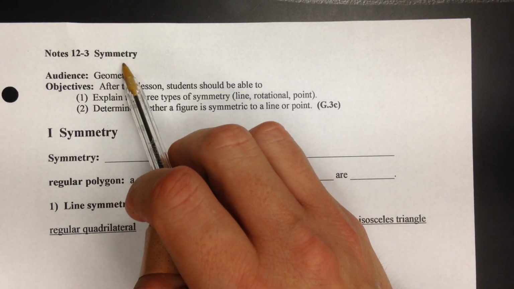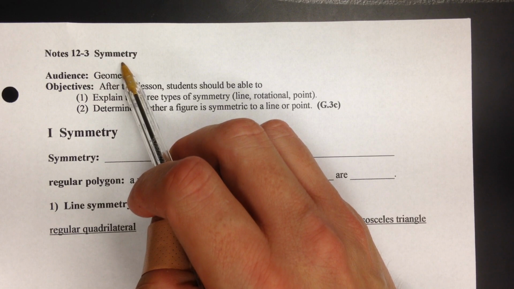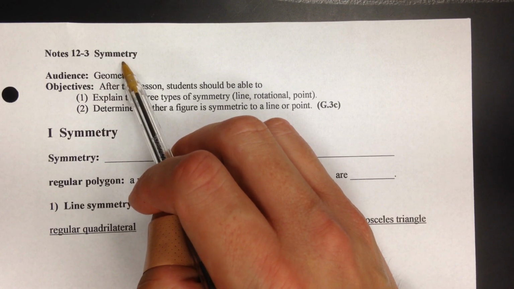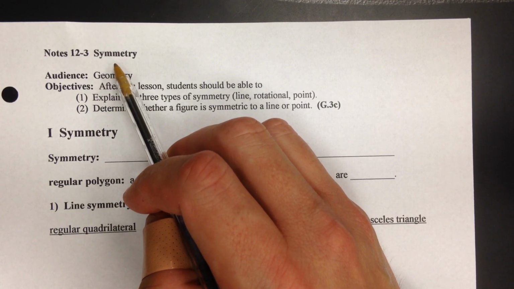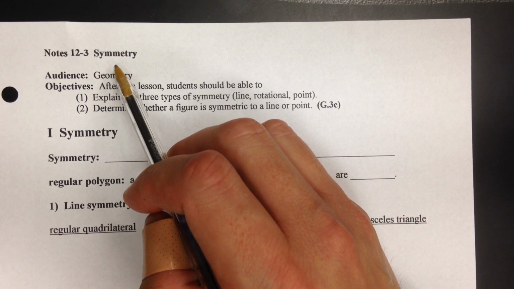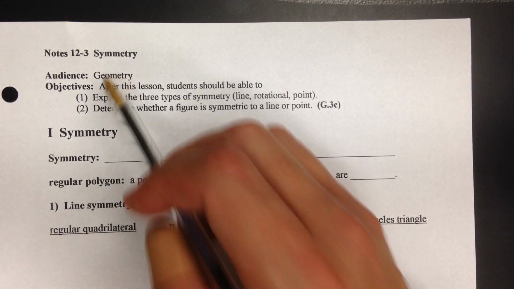It is symmetry. And before we start the lesson, let me tell you your joke of the day. What do you call a factory that builds good products? And the answer is a satisfactory.